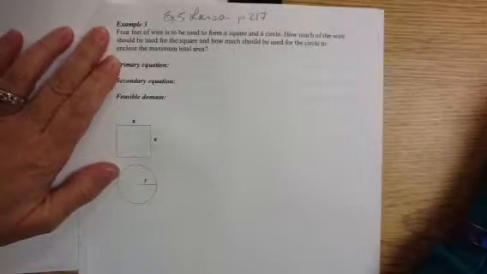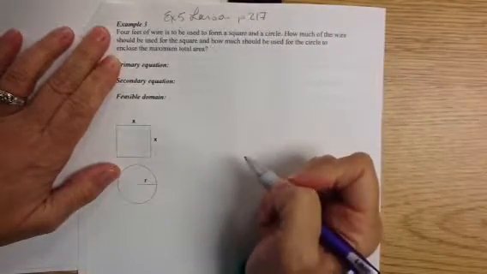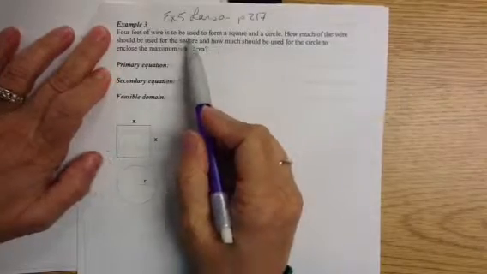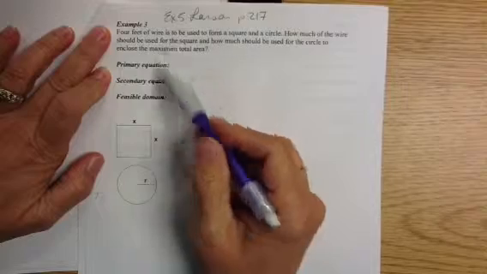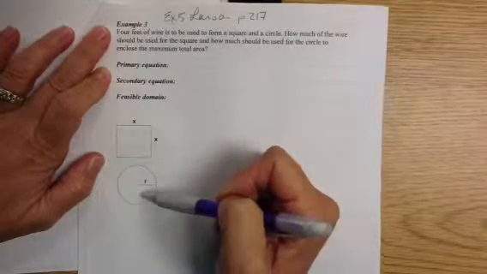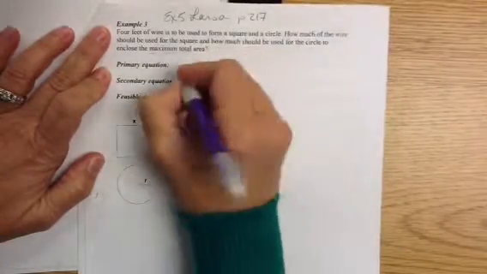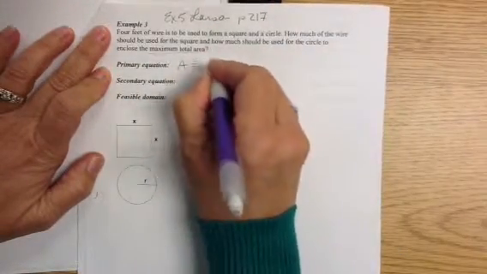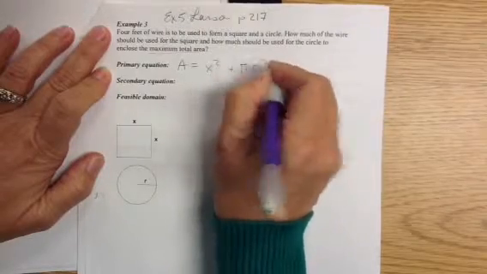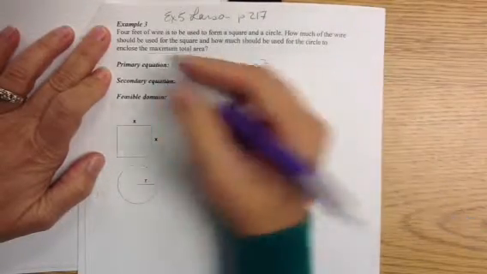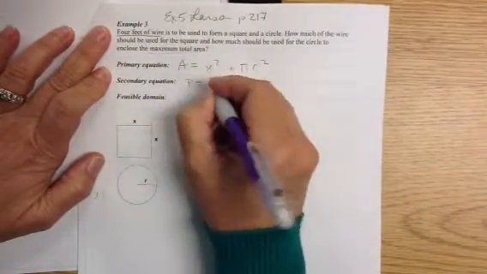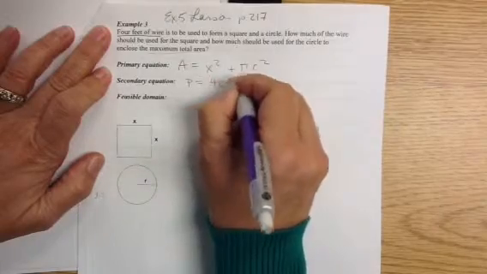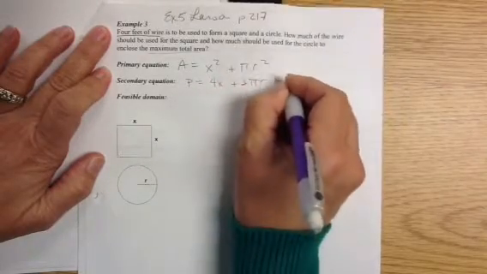All right, here's example 5. Again, it's in Larson, page 217. 4 feet of wire is to be used to form a square and a circle. How much of the wire should be used for the square and how much should be used for the circle so that I make a maximum total area? Well, let's see. The area is going to be the square plus the circle. And they tell us that we only have 4 feet of wire. So basically we're looking at the perimeter of 4x plus 2 pi r, and that equals 4 feet.